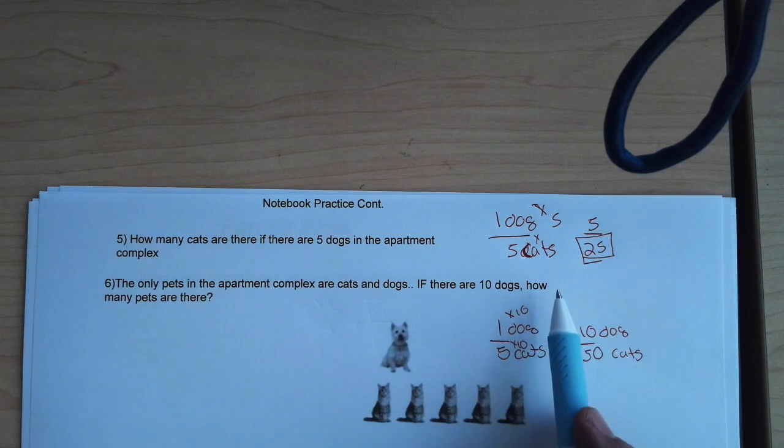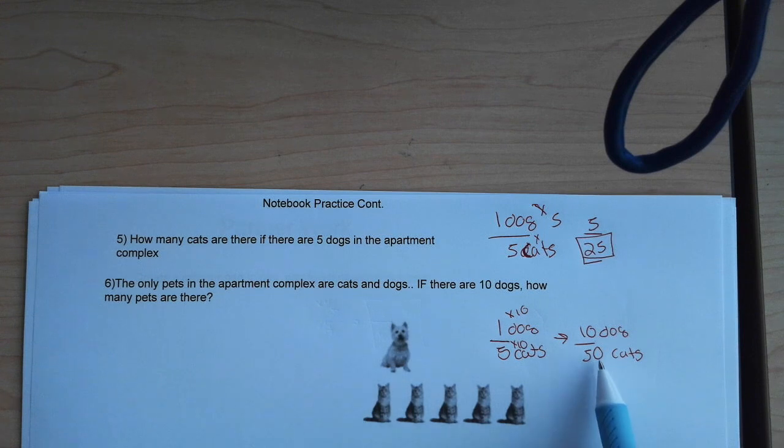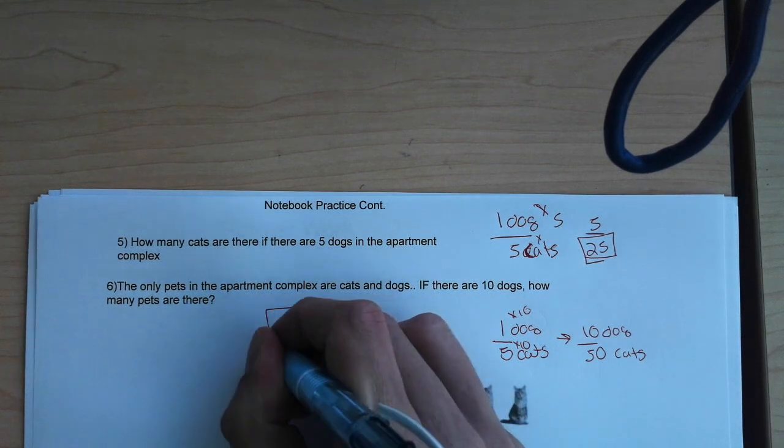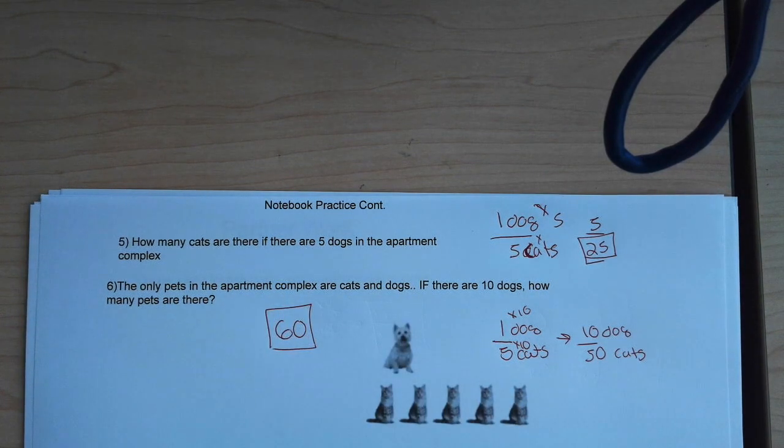It wants to know how many pets there are in total. So to figure out how many pets there are all together, I'll have to do 10 plus 50, which is 60. So there are 60 total pets now, if there are 10 dogs in the apartment complex.